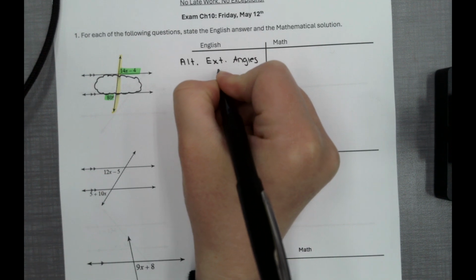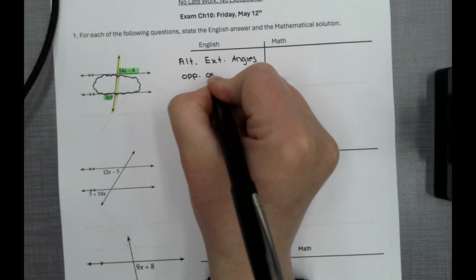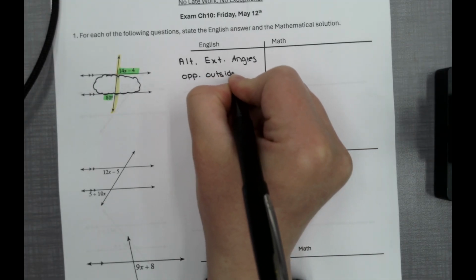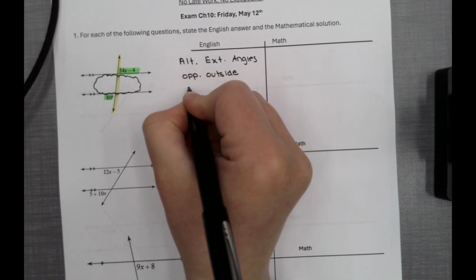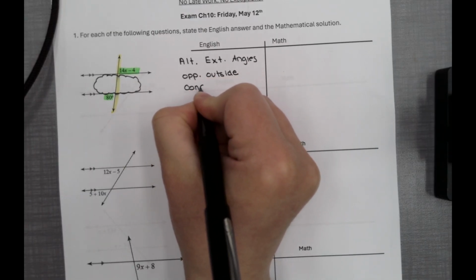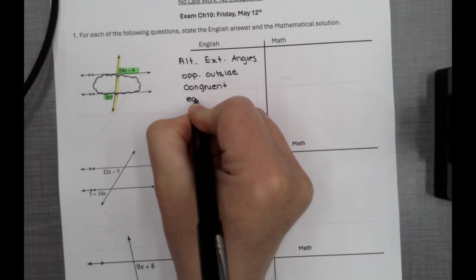What does that mean? That means they're on the opposite sides of the transversal, but also on the outside of the parallel lines, which then means that they are congruent. And congruent means they are equal in measure.